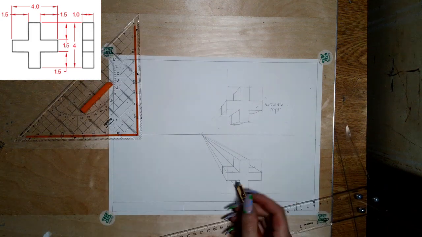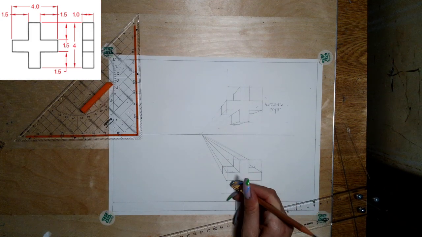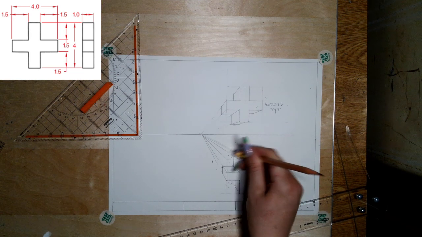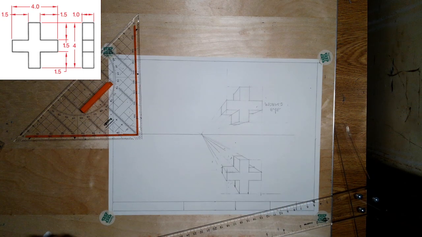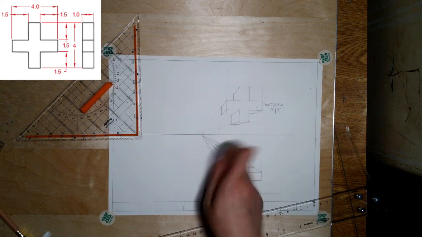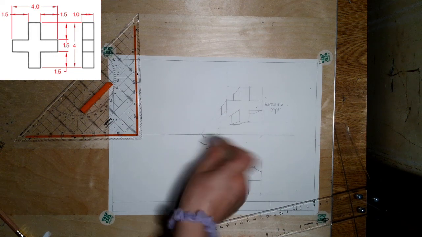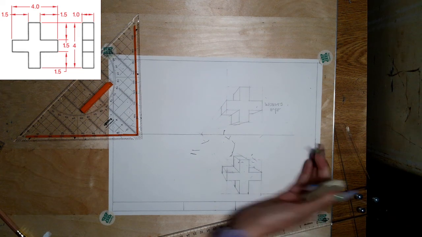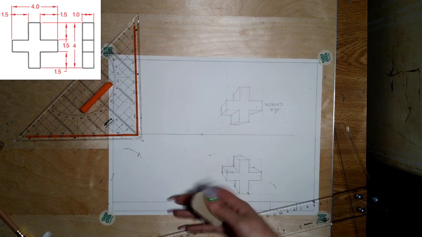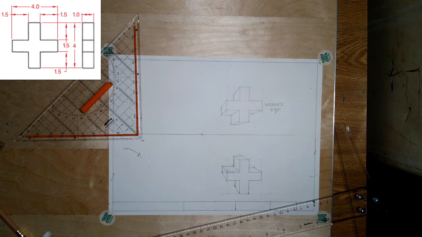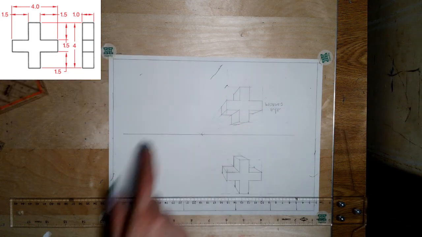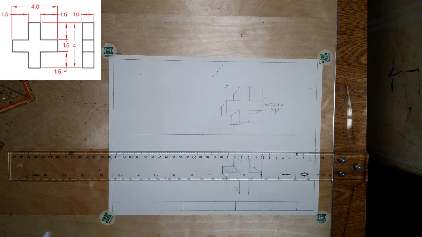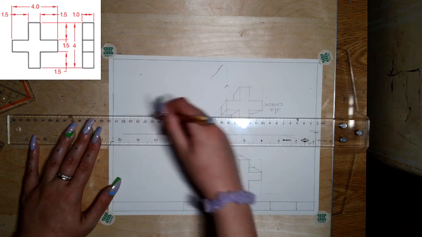So even though this is the exact same object as the one that I drew previously up here, the objects themselves are exactly the same. It's just where they sit in relation to the vanishing point that changes how they look. Even more so if I drew this object over here. So if I did another version of it, I know I said I was going to do boxes, but clearly I'm not.